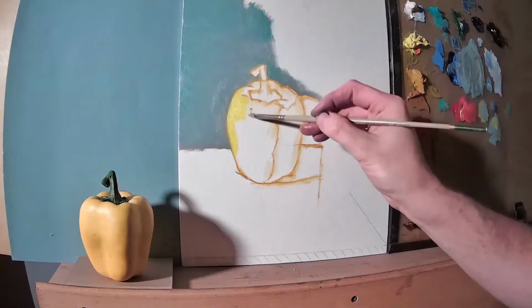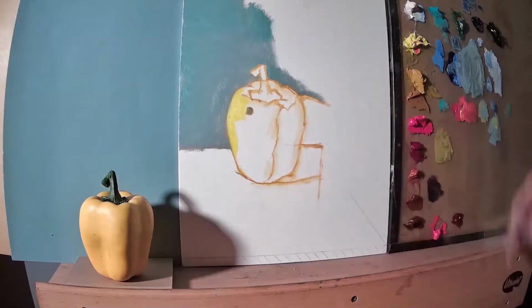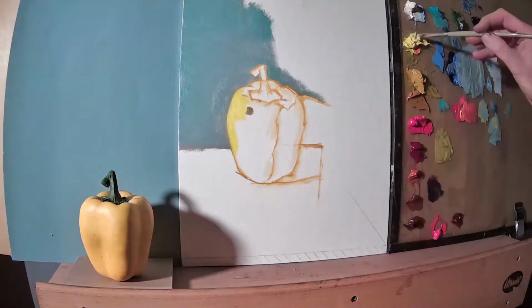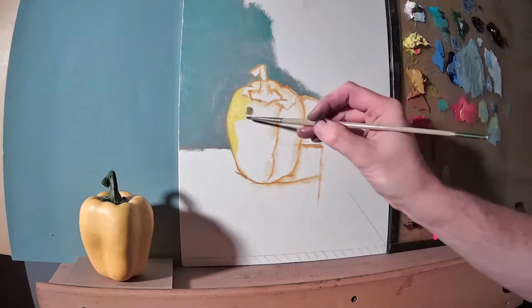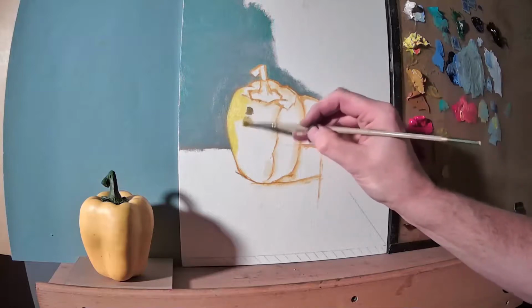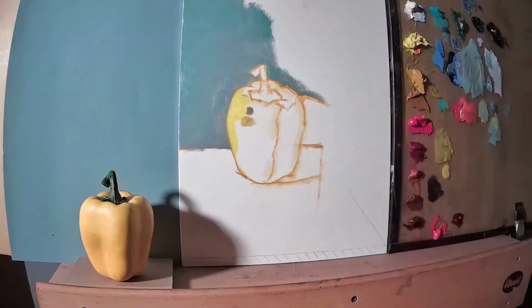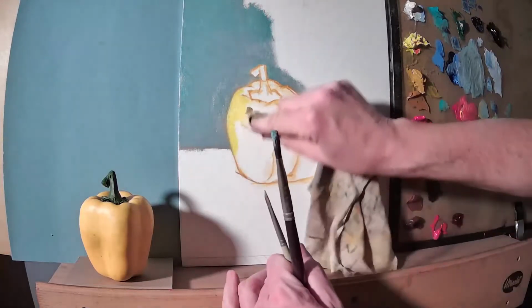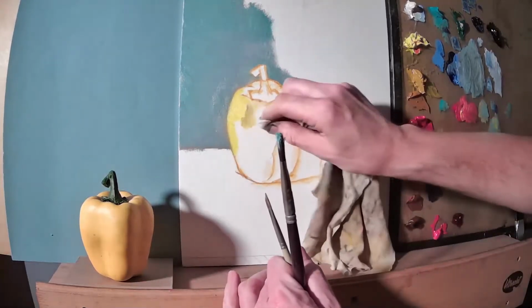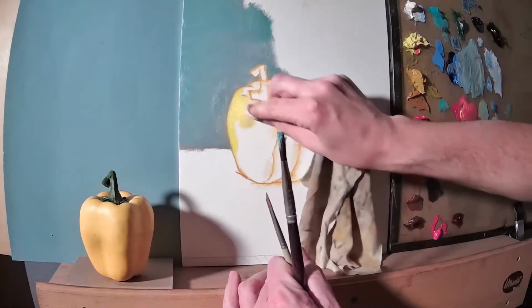So if we put that down, what do you think? Does that get too gray? Yeah, I think that's too gray. I mean, that was a good instinct, but it's too gray. So what else could we do looking at the light side of that pepper?